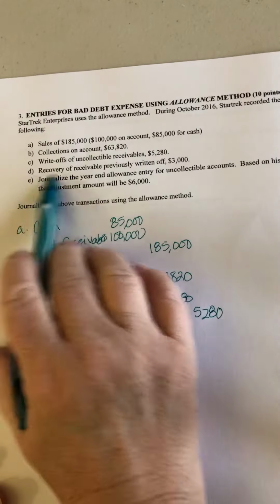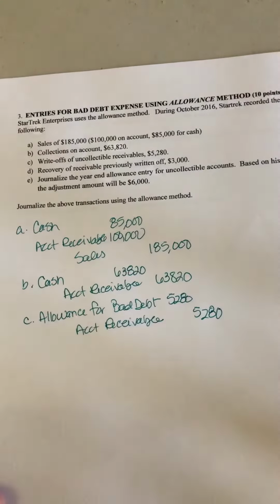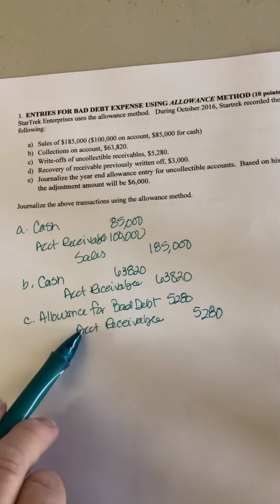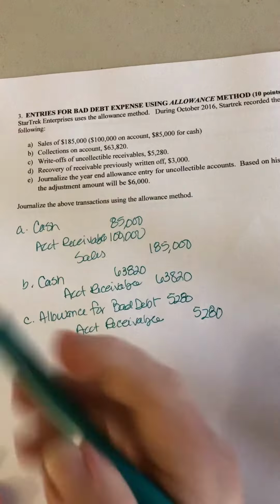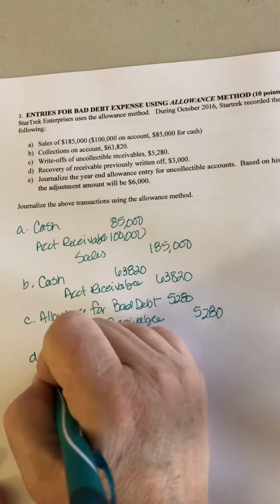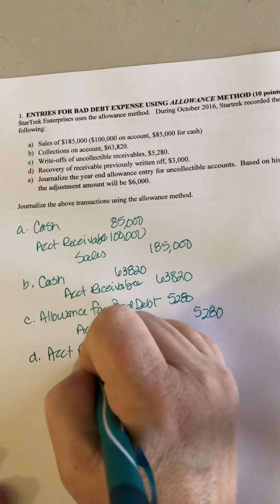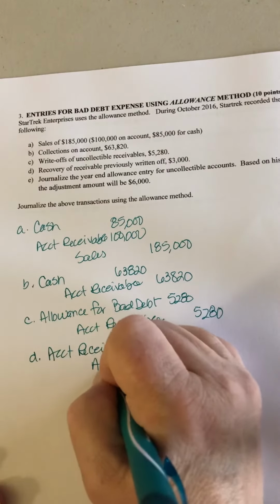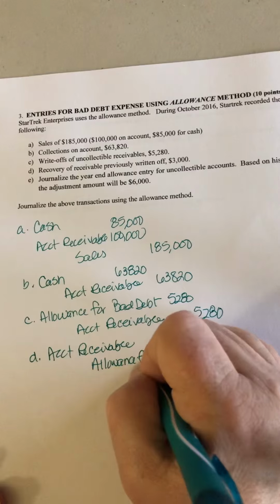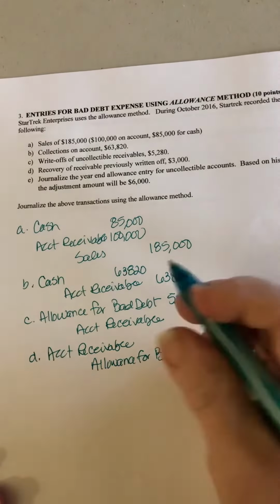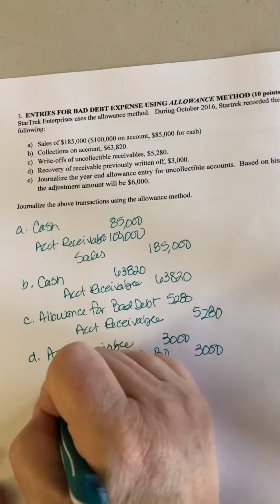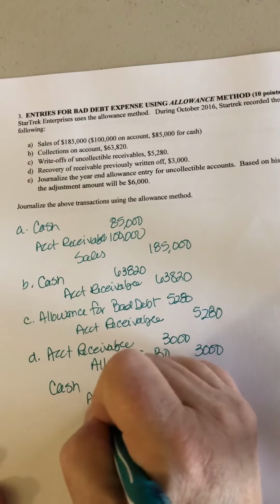All right, then somebody came back and paid me after I'd already written off their account. So I need to reinstate their account by reversing this entry, but I reverse it only for the $3,000 that they're going to pay me. So I'm going to debit accounts receivable, credit the allowance, BD is bad debt, for the $3,000, then collect the cash and credit the accounts receivable.